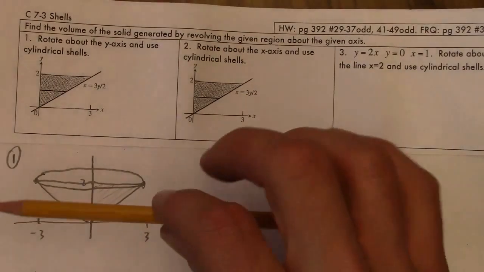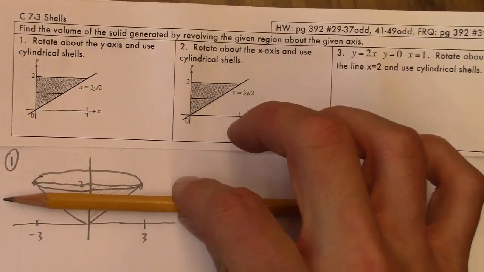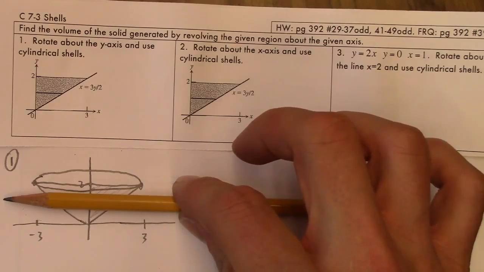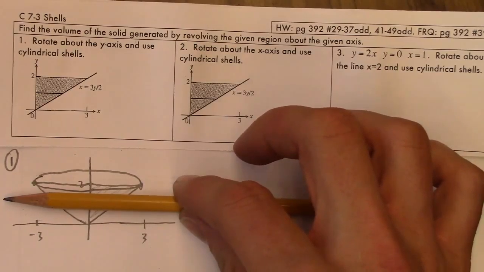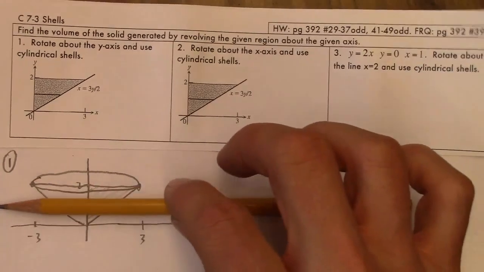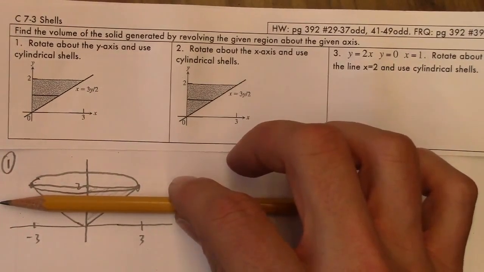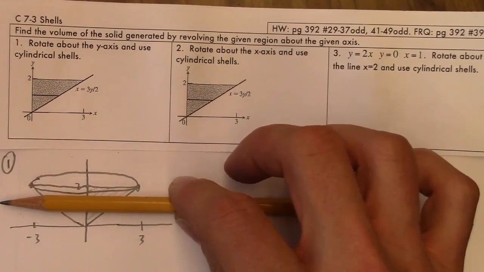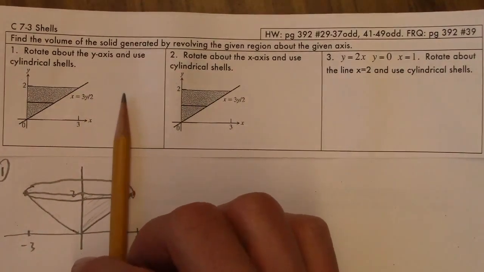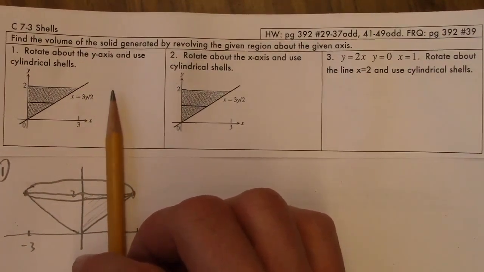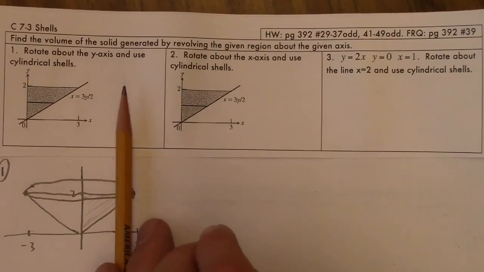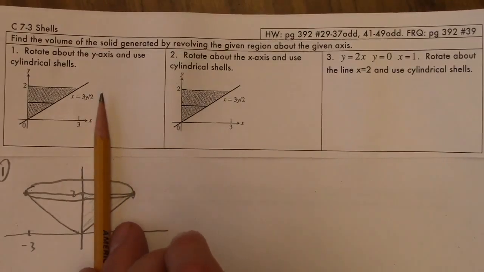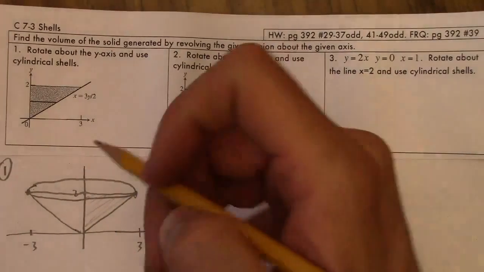And last time, we sliced perpendicular to the y-axis and had dy slices. We did that, and they were discs. So this time, instead of doing dy slices, we're going to flip and do dx slices perpendicular to the x-axis. So I'm going to slice in the original region, so right there.